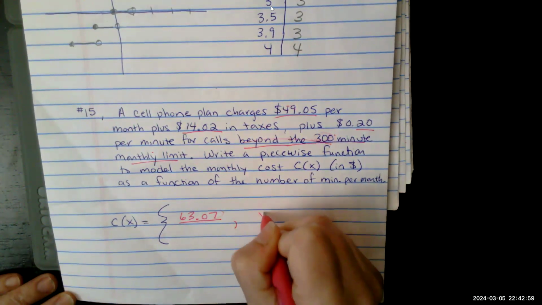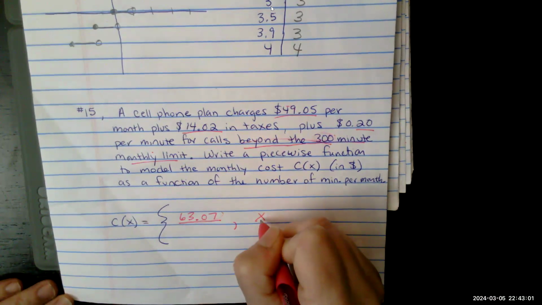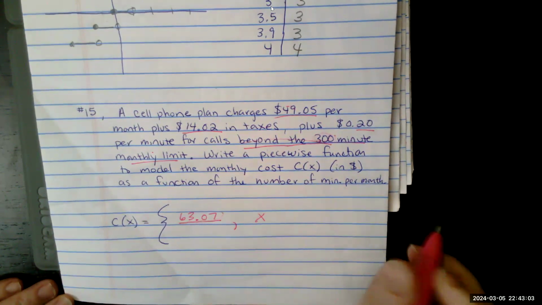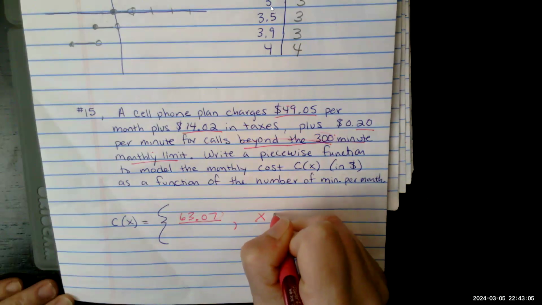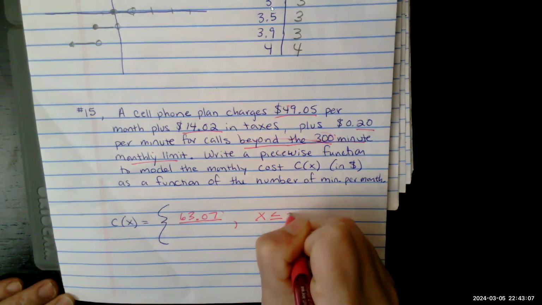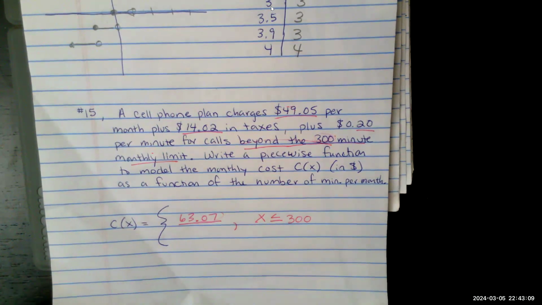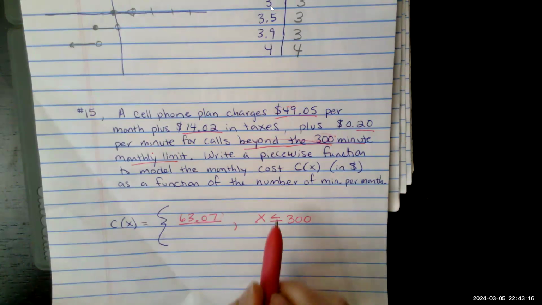But when would that happen? When X, our minutes, so we're going to call X the amount of minutes, is less than or equal to 300. And we can even go further, because since X in this problem stands for an amount of minutes, I hope you agree that we could never get into the negative numbers. We can't use our phone for -2 minutes.